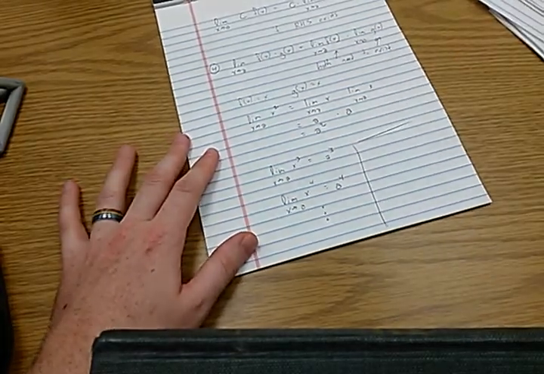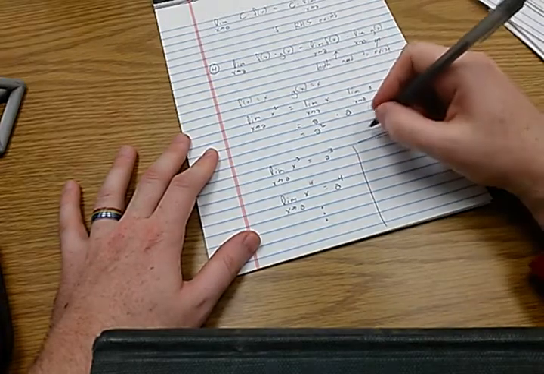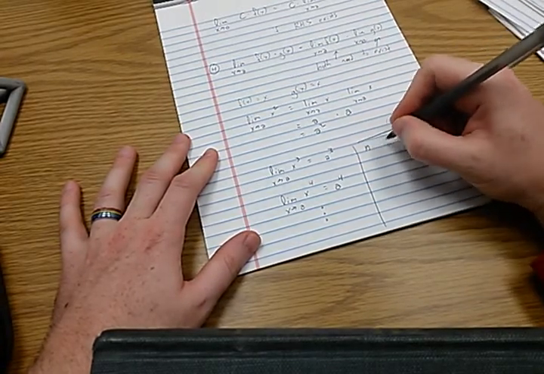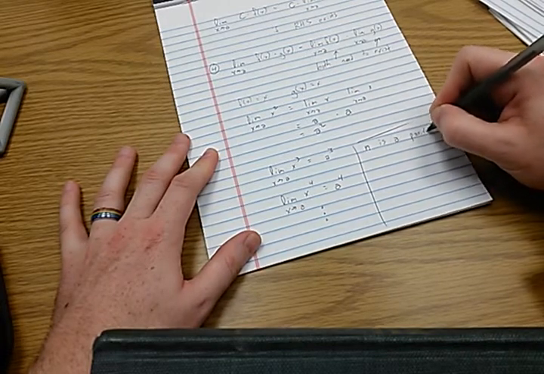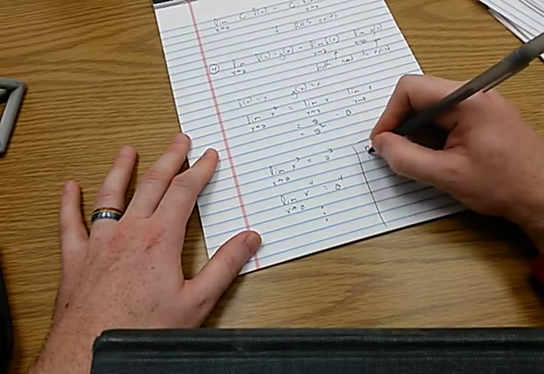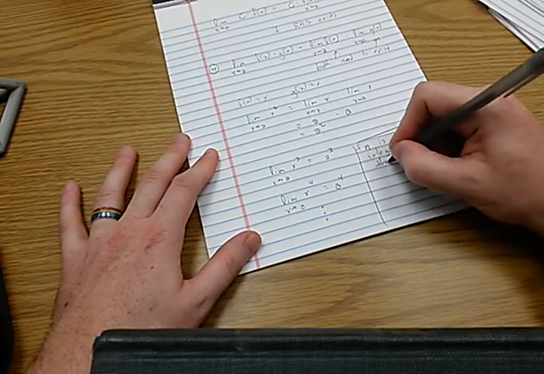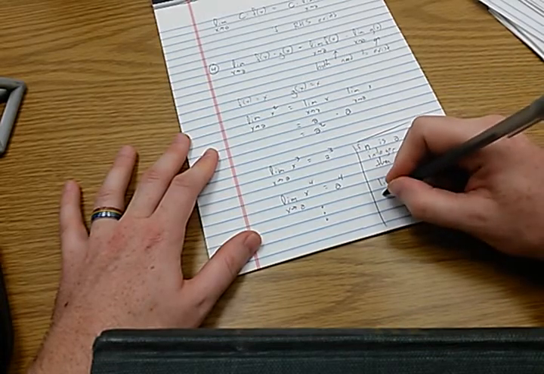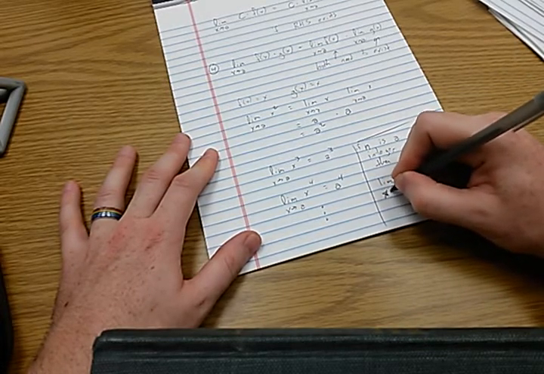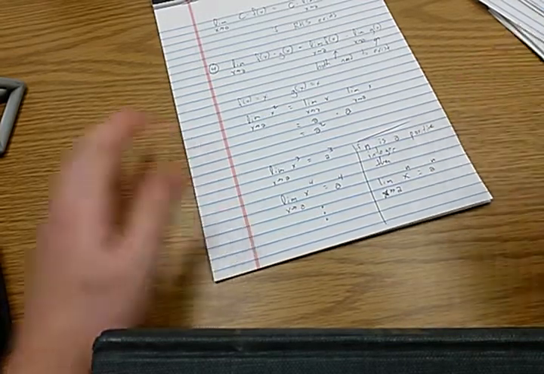The rule that I'm getting at is, as long as n is a positive whole number, then the limit of x to the power n as x approaches the coordinate a is equal to a to the power n.